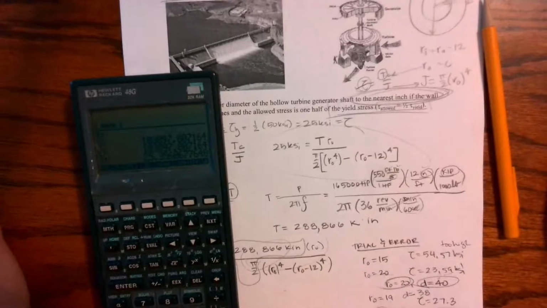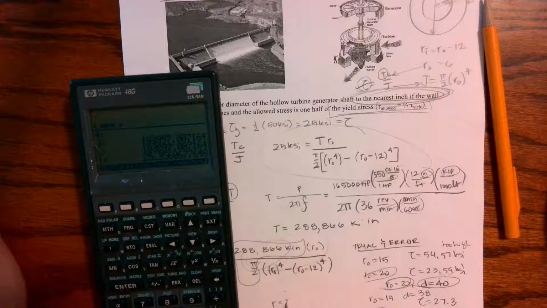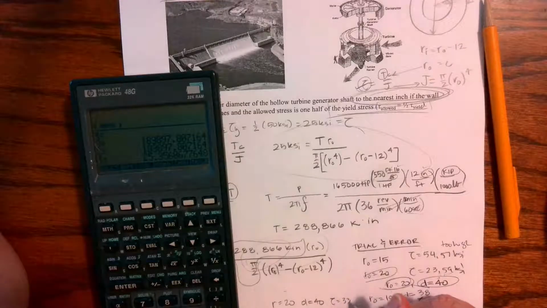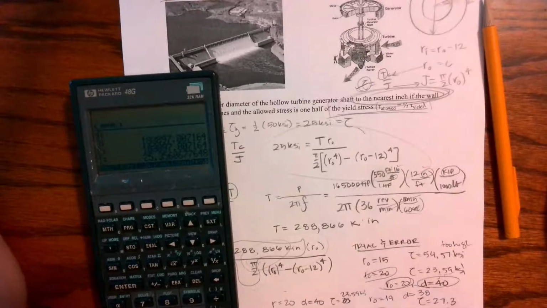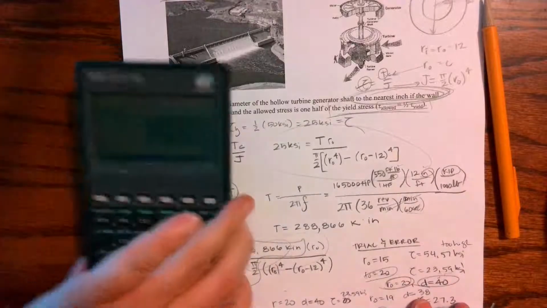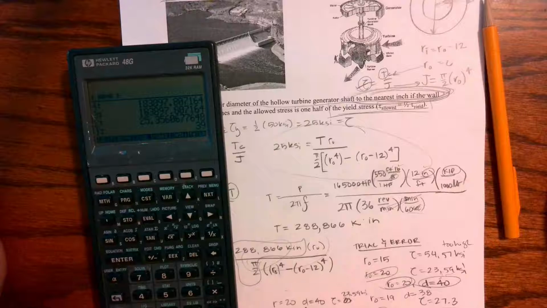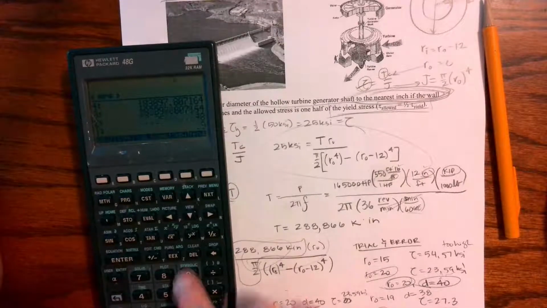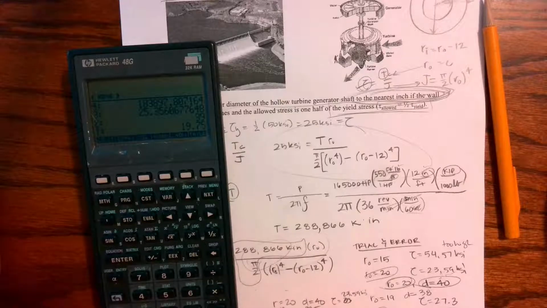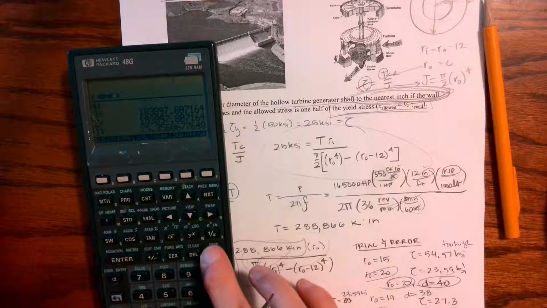Okay, that's too big. So if I have a radius of 20, that gives me a diameter of 40 and a shear stress of 23.59 KSI. If I went to a 19.5, and my diameter was then 2 times 19.5, 39, then my shear stress became too big by quite a bit more. Okay, so it says the outer diameter to the nearest half inch. So I guess what I could do is go 39.5, and if I have 39.5, divided by 2, I have a radius of 19.75. And so what we can do is just try that and see.